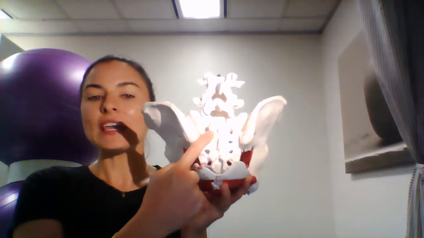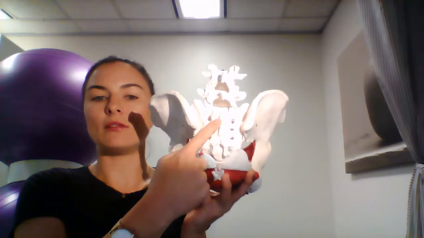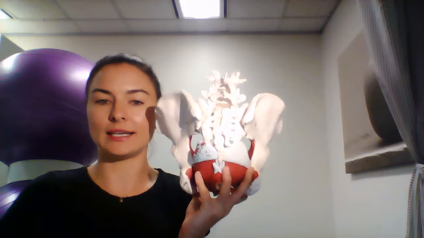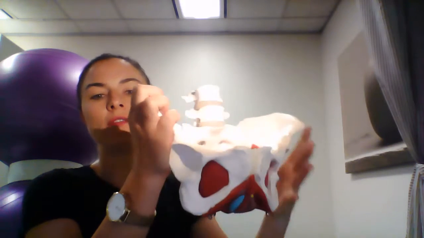But if we start with the bones, if I show you this pelvic model, if we're starting from the back of the pelvis, where the base of the spine meets the pelvis at this triangular bone known as the sacrum. If we were to follow the sacrum down, you will come to the tailbone, also known as the coccyx. The majority of the pelvis is made out of these two big innominate bones.